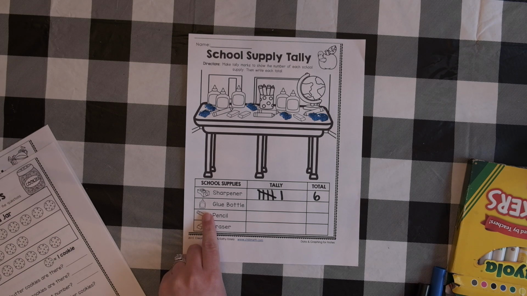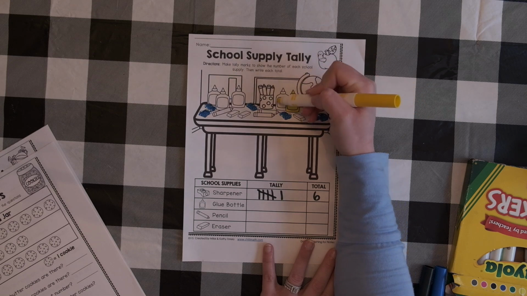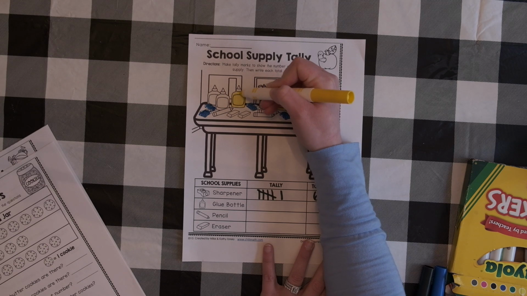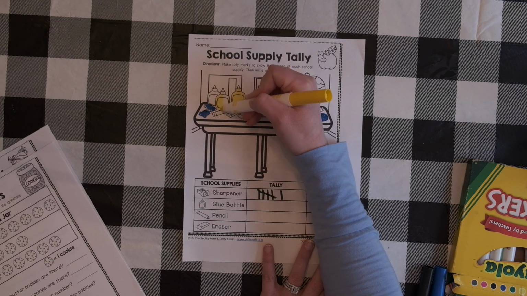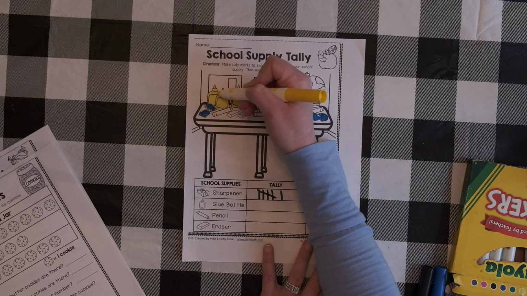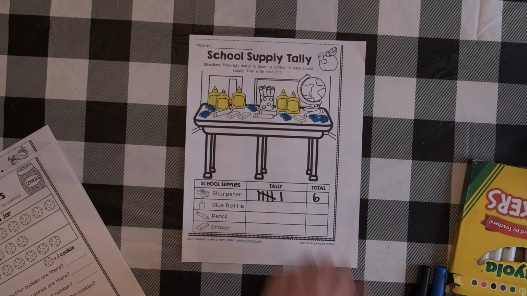All right, so my next supply is a glue bottle. So now I'm going to color all of my glue bottles. All right, so I have one here. Another right here. There's one. And there's one. And the last one. So I have 1, 2, 3, 4, 5.